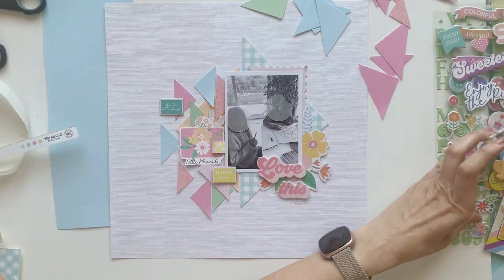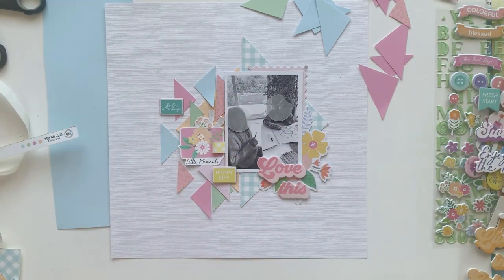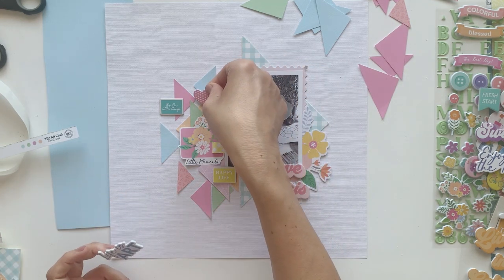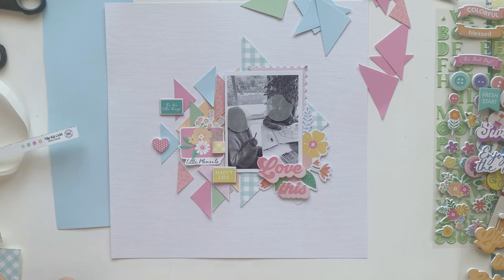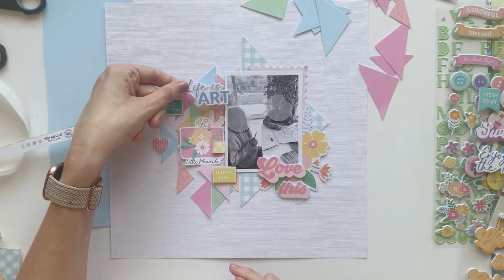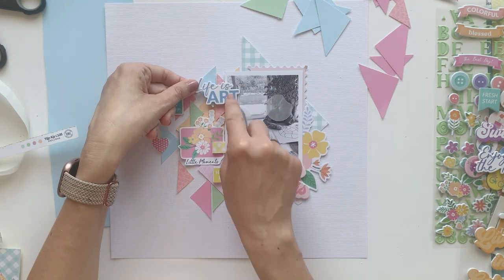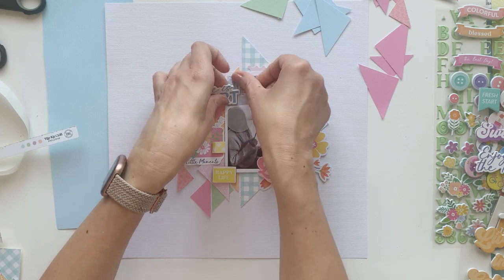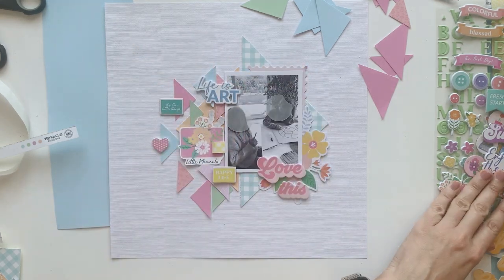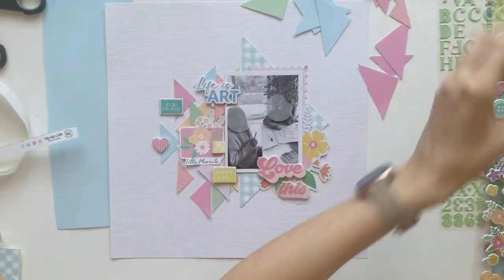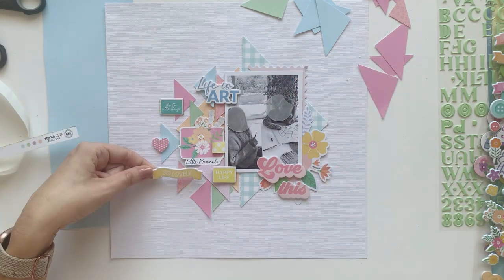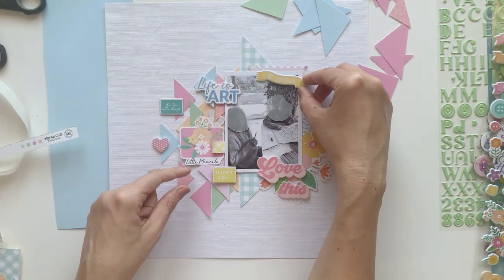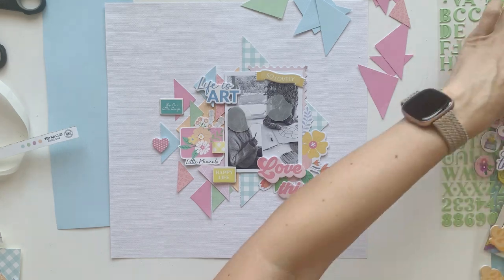I have one at the bottom and one on top of the picture, and then I also have some hearts, and this way we have an interesting playful page with different elements, which are kind of versatile but still come in the same colors, so everything matches perfectly.